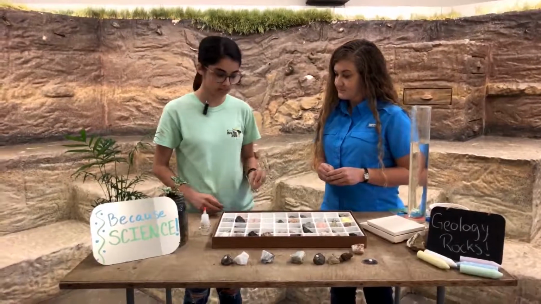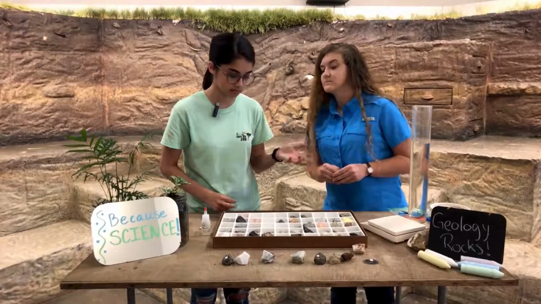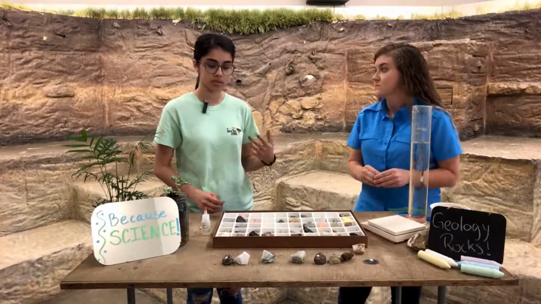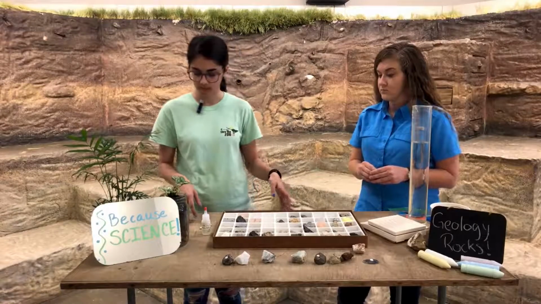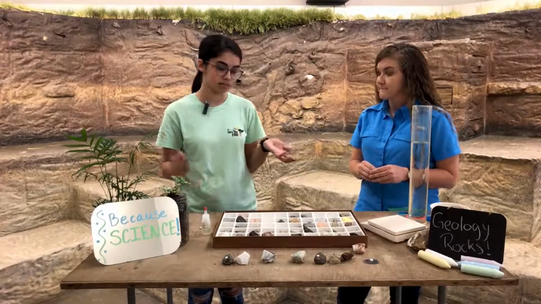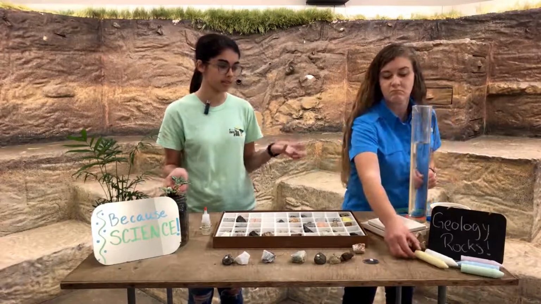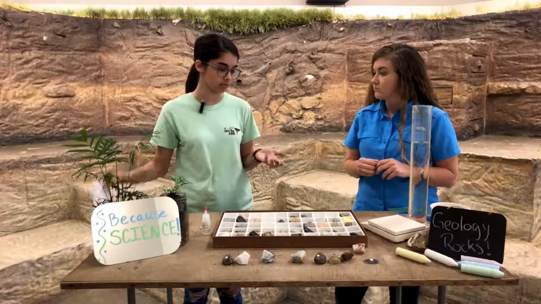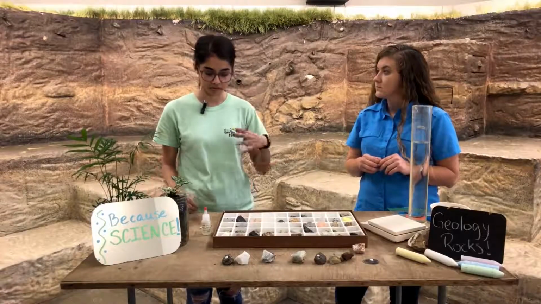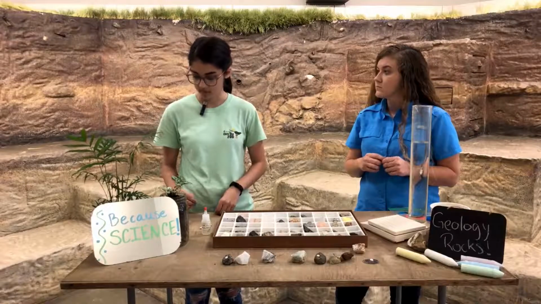Alrighty. Geologists also know the Mohs hardness scale. On a scale from 1 to 10, 1 being like talc, like chalk, to 10 being a diamond, they can tell what minerals are hard.